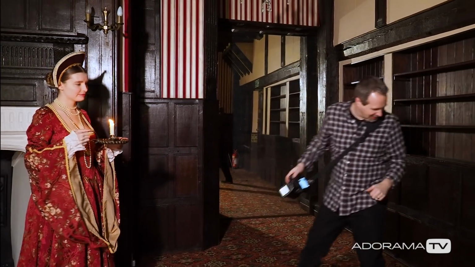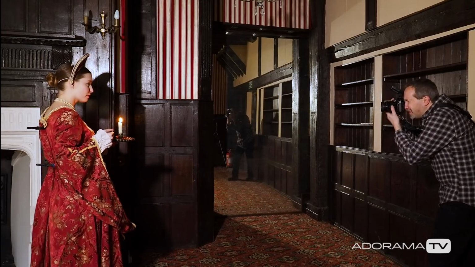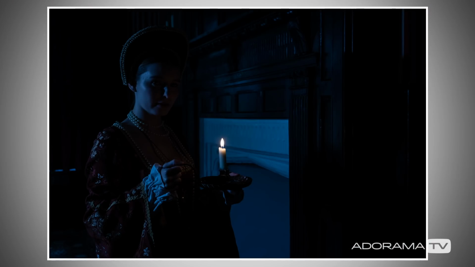So now with the candle lit, I can see whether this candle will actually put any light on Jade whatsoever. Let's see how it looks. And not surprisingly, the answer is no, not at all. But we can see the candle in the shot and we can see it's a different colour to everything else because the colour of candlelight is much warmer than the colour of natural daylight.